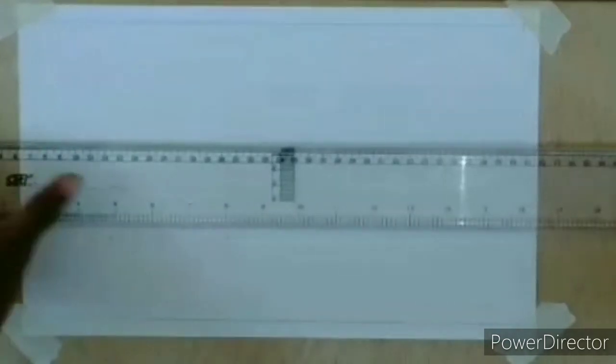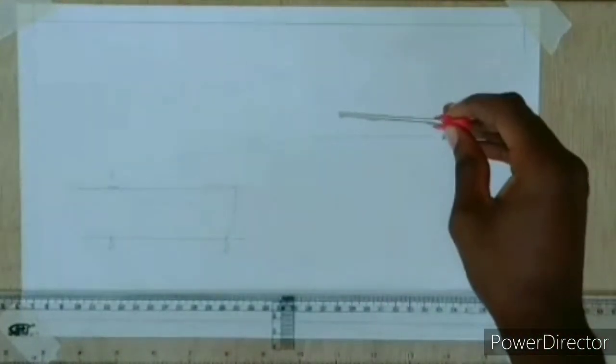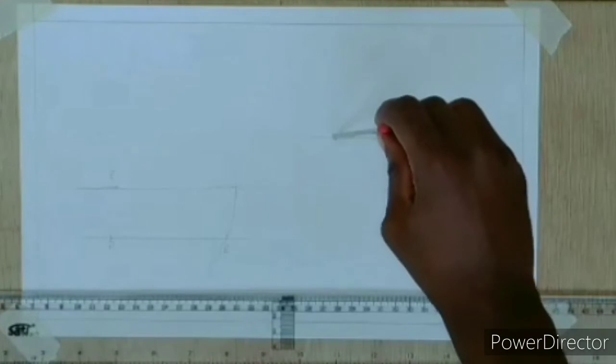So let's see, we have a line AB with the usual length 8 centimeters. Yes, it can vary depending on the question they've given you.